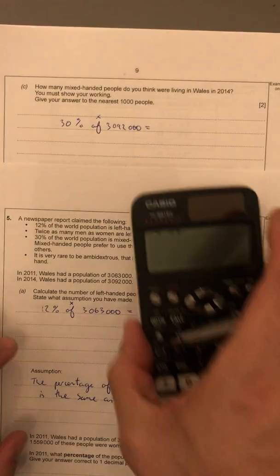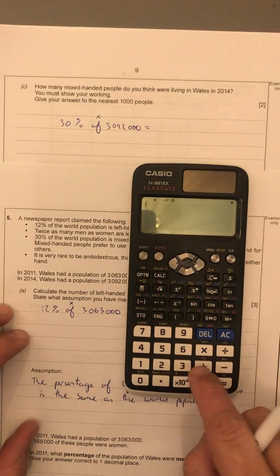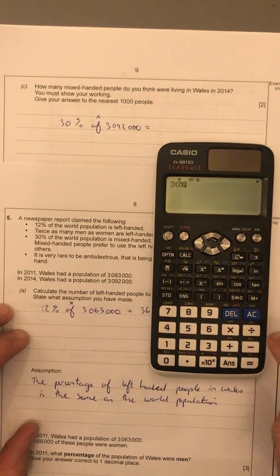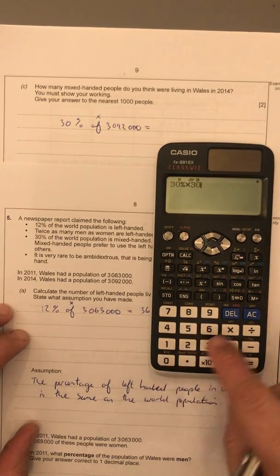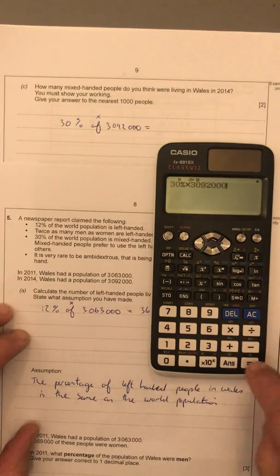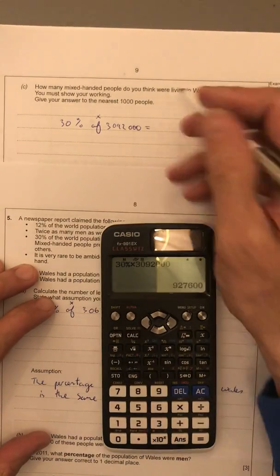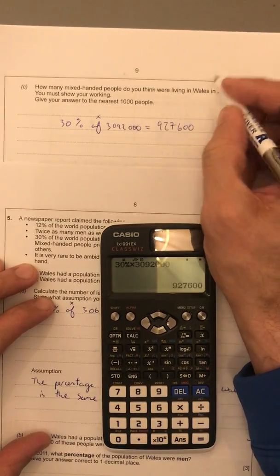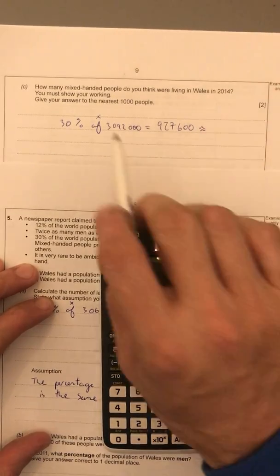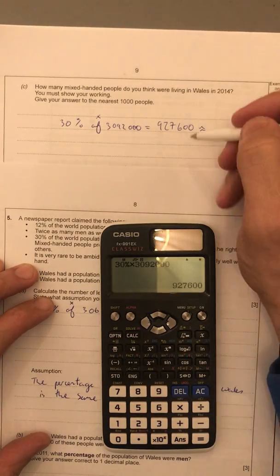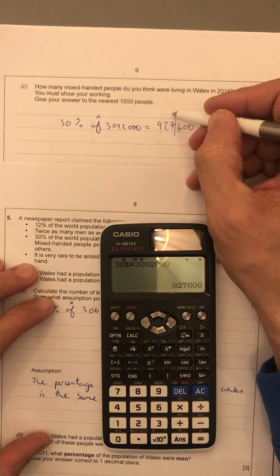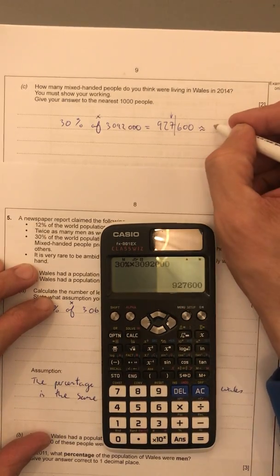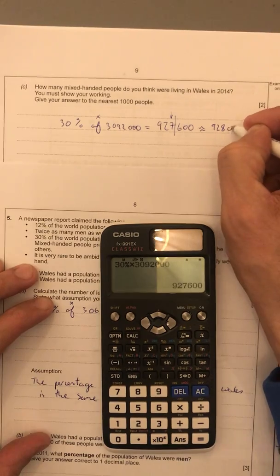I can just put that into my calculator. 30, shift, answer key will give me my percent, and I'm timesing by 3092000. Press equals, and that comes to 927600. But it does say, give your answer to the nearest thousand. So we're rounding it at this point here because this is my thousands column. And because that's a 6, it means it's going to round up. So it's going to be 928000.